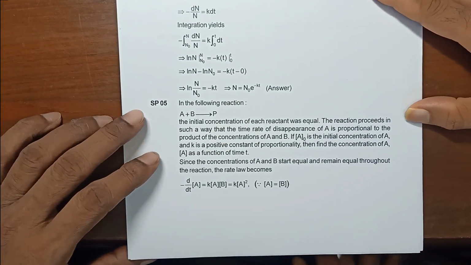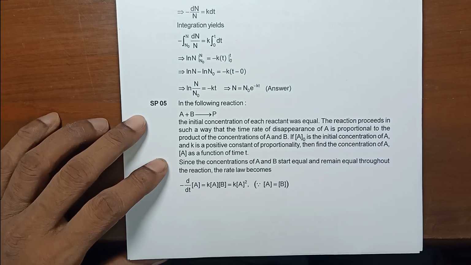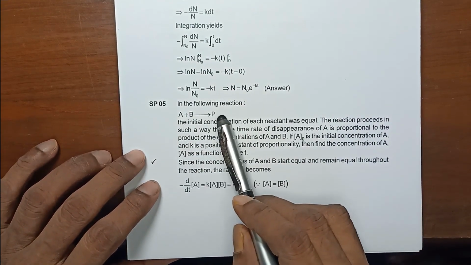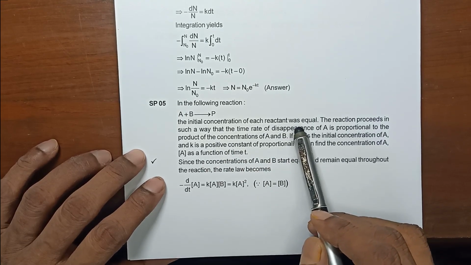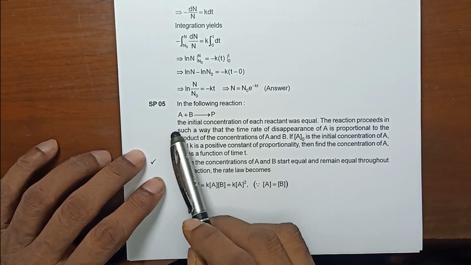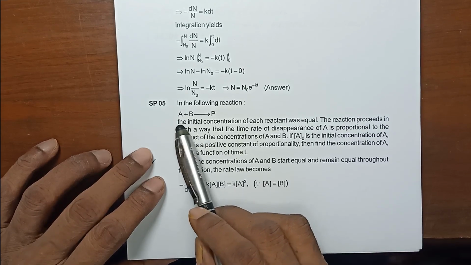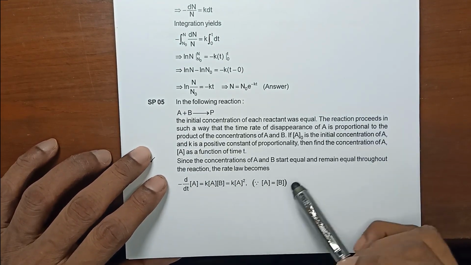Now SP05. The following reaction: A plus B gives product P. The initial concentration of each reactant was equal. It is given that the initial concentrations of A and B are equal. Note it very carefully. It is very important for this problem.